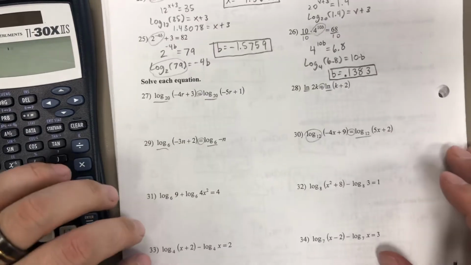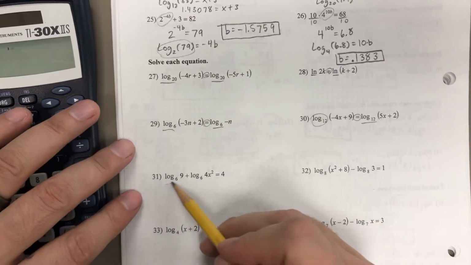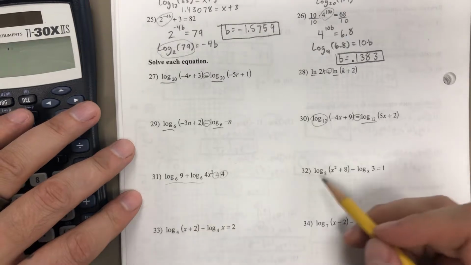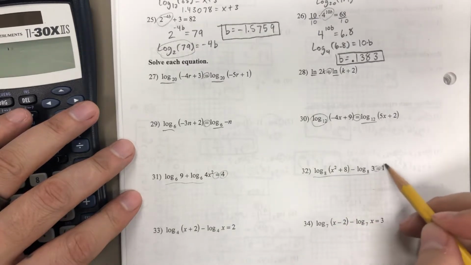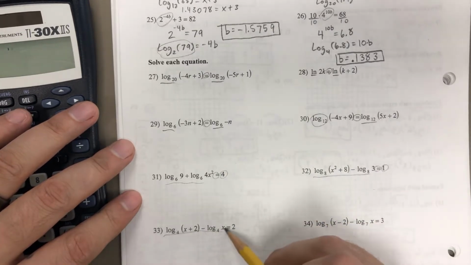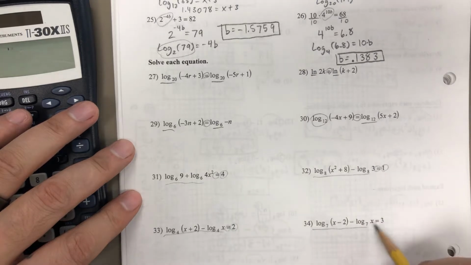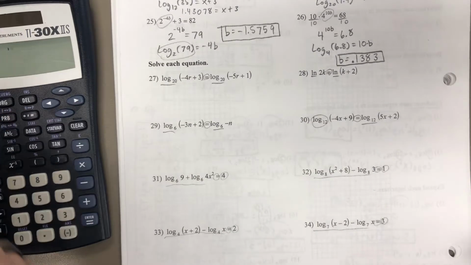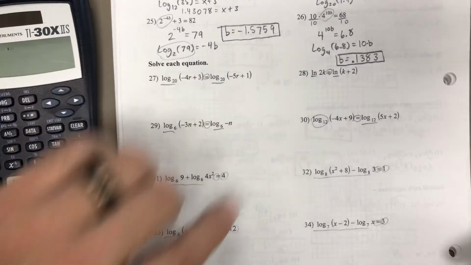Look at the next ones just to compare them. Number 31 has logs equal to a number, logs equal to a number, logs equal to a number, logs equal to a number. We're going to solve those a little bit differently than what we're doing for these first four problems.